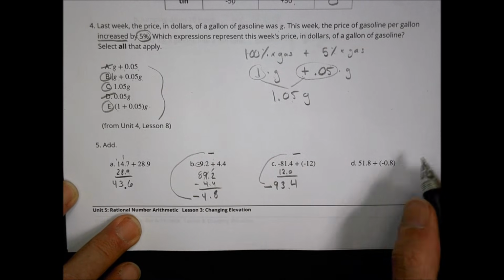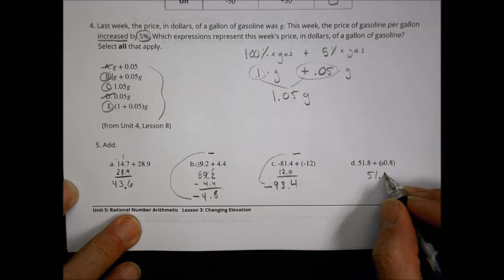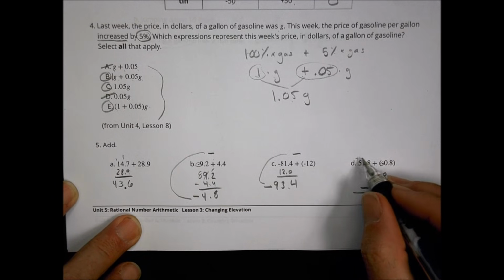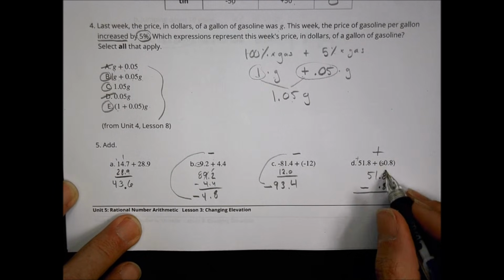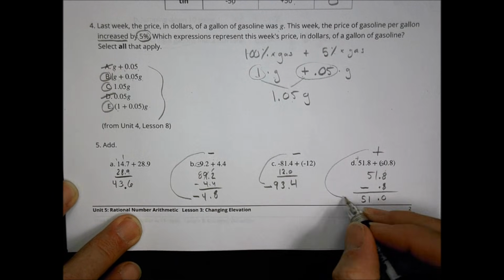And finally, our last one, our signs are different. So I find the difference, 51.8 minus 0.8, right? But which one has the bigger sign? The positive value. So I have a positive solution. So 0.8 minus 0.8 is 0.0, and we have 51 there. Keep the sign positive, and we have positive 51.